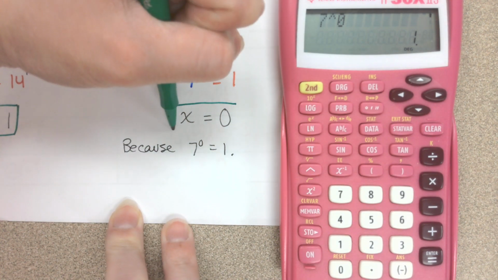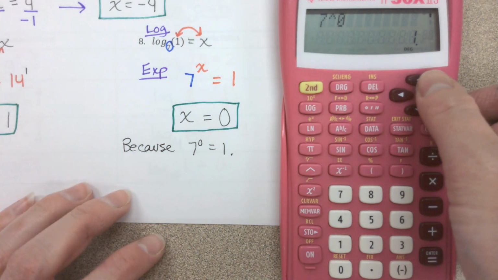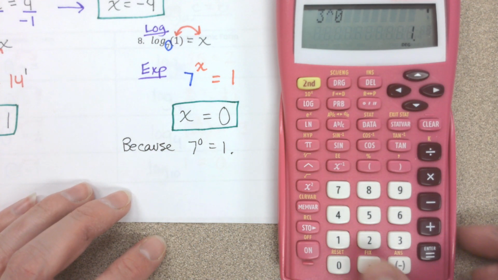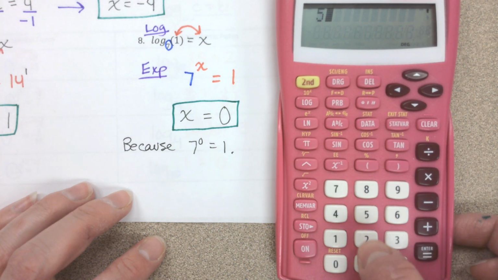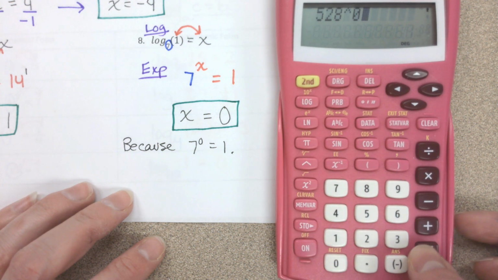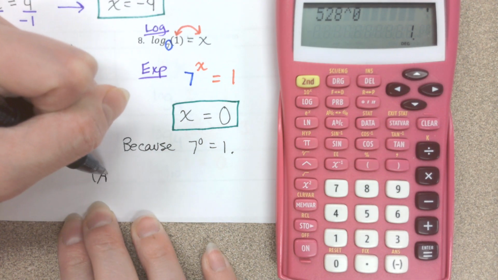More to the point though, this is actually an exponent rule. I could put any number in there and it would work. We can do 3. We can do 12. We could do 528. Any number to the 0 power is equal to 1. It's just an exponent rule. So I'll add that context as well.